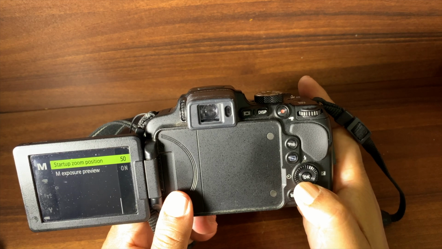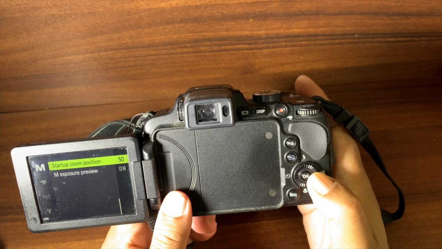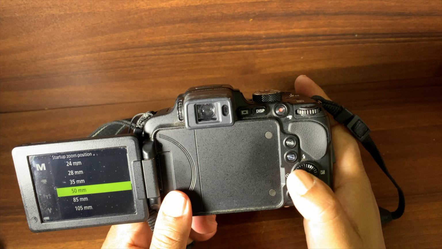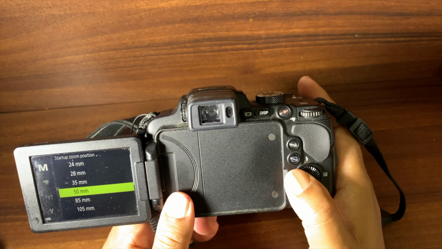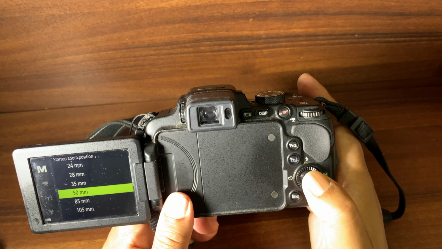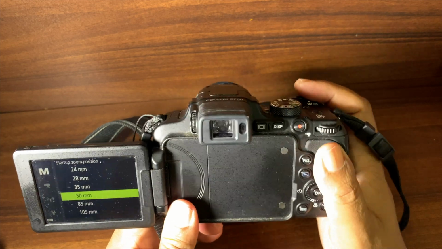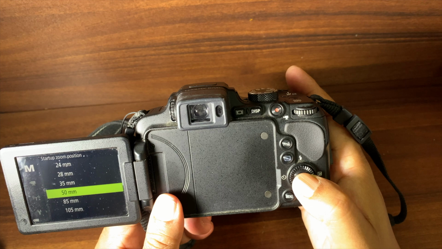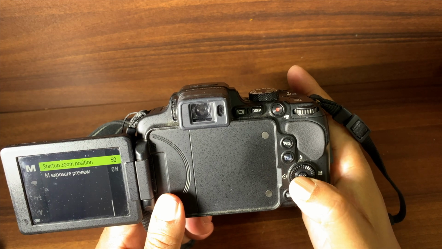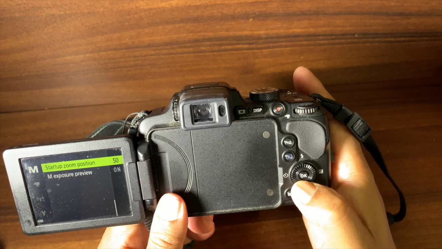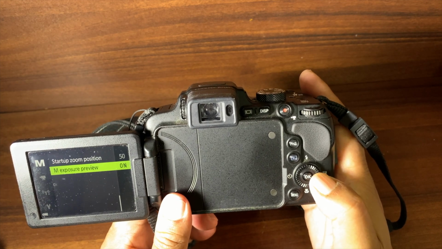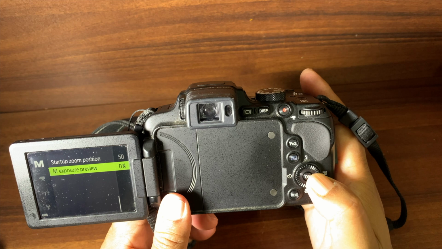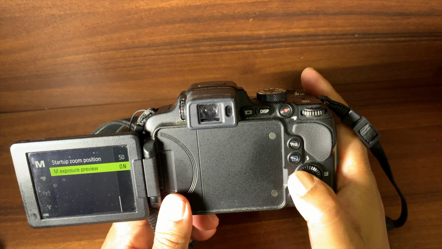Now next, coming to the startup zoom position, and I have fixed it to 50 mm because I usually shoot macro in 50 mm, so I have set it to 50 mm. That means whenever I switch on the camera, it will automatically go to 50 mm. So that's good. Next, manual exposure preview, so that I can see the exposure. So that is on.